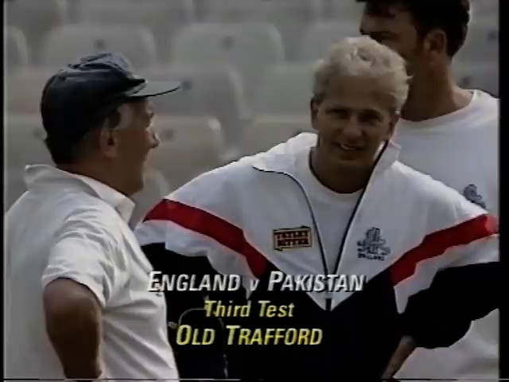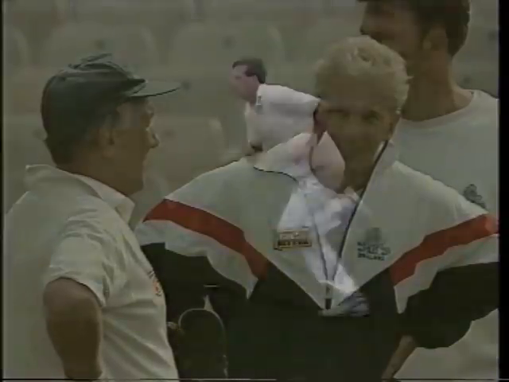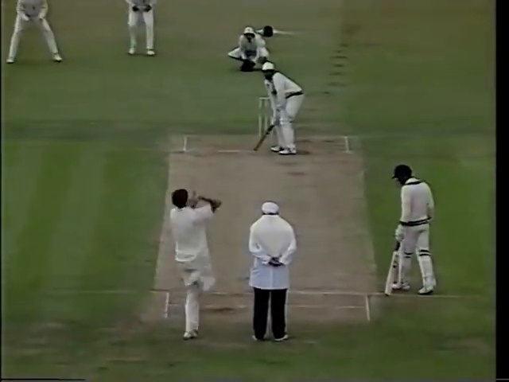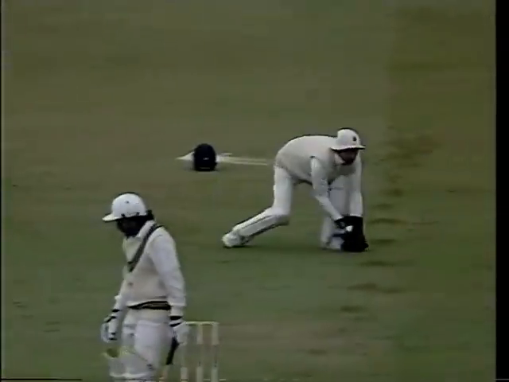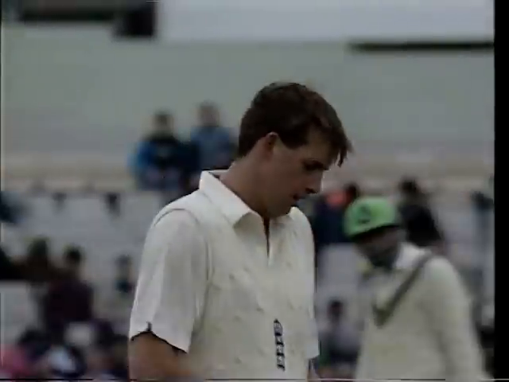The third test at Old Trafford, Manchester, sees the return of the graceful David Gower and a first cap for the Warwickshire seam bowler Tim Munton. Well, it's New Munton.